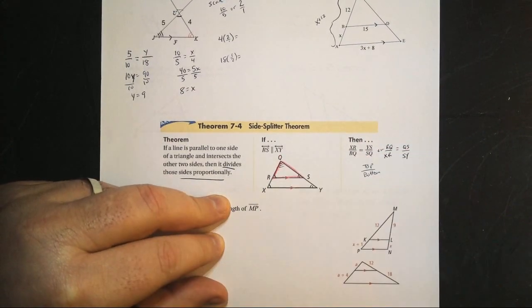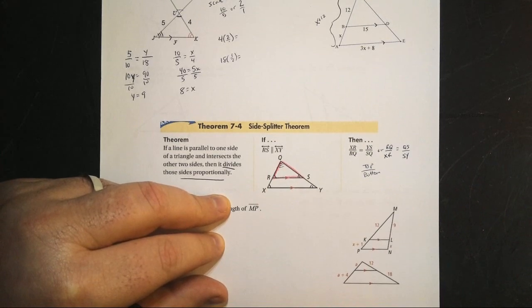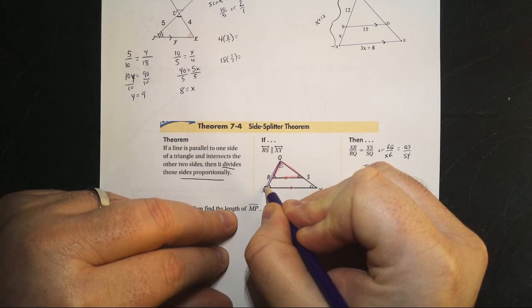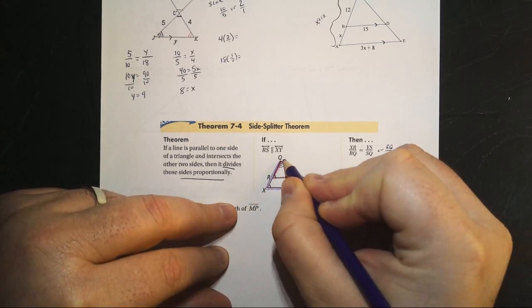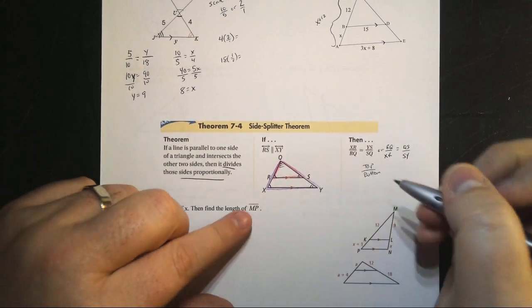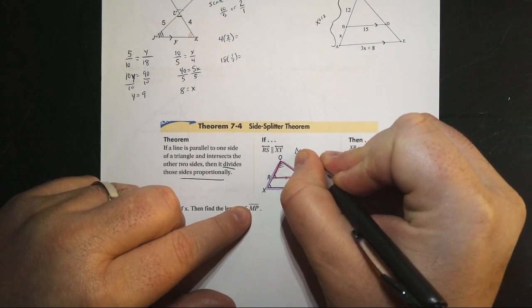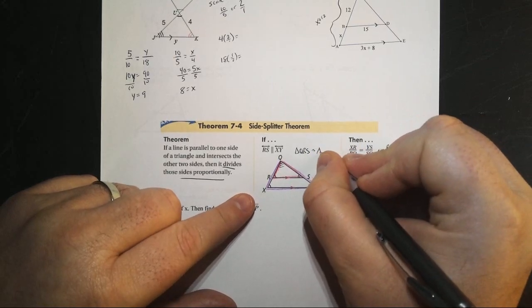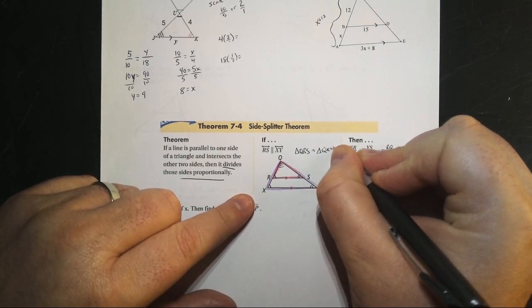I got this one on the top right here, one on the bottom. So actually, by drawing the side-splitter theorem here, I'm showing that triangle QRS is similar to triangle QXY.